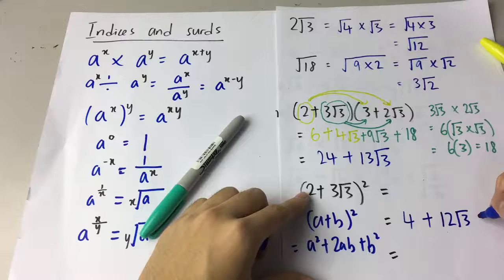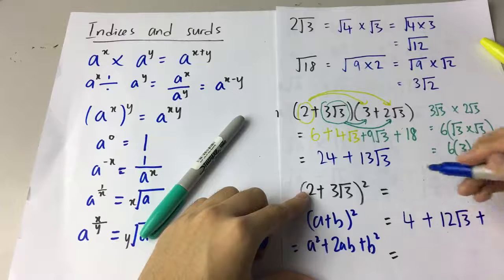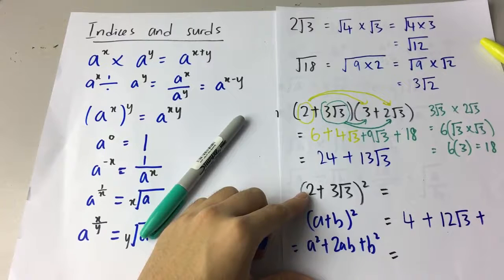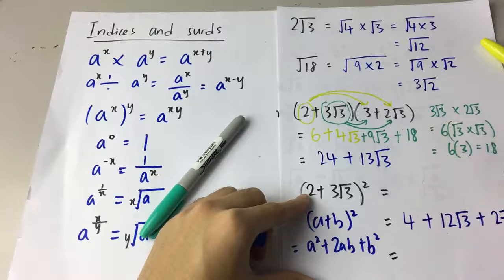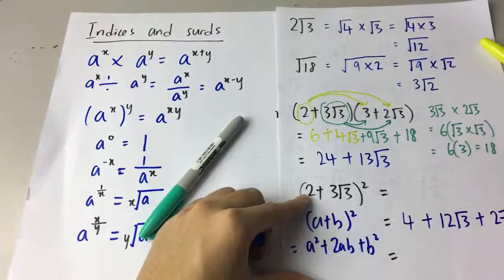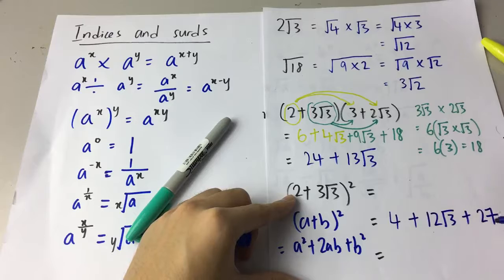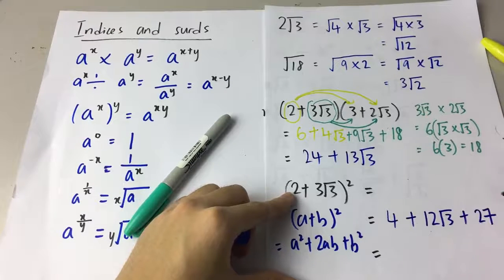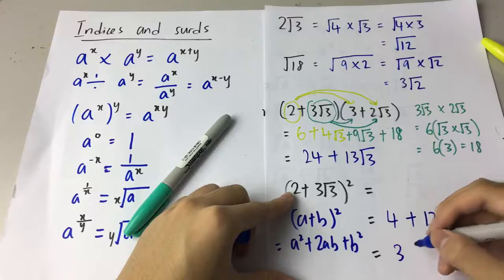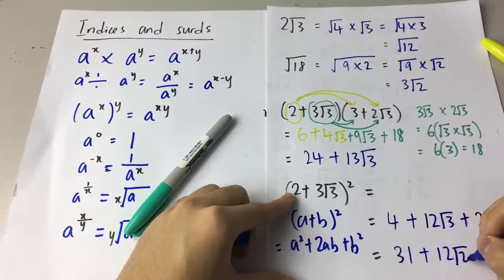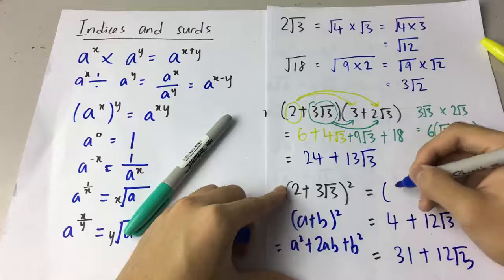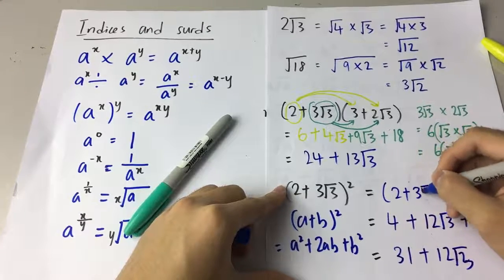Then you get the b squared. So 3 root 3 squared. What do you get? 9 times 3, you get 27. You need to work it out mentally as you progress. So this root 3 is very easy. Then we add all together, we get 31 plus 12 root 3.